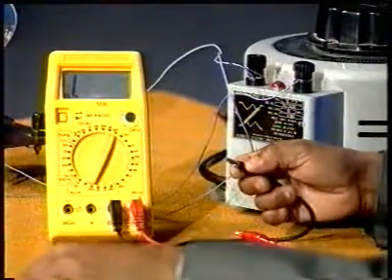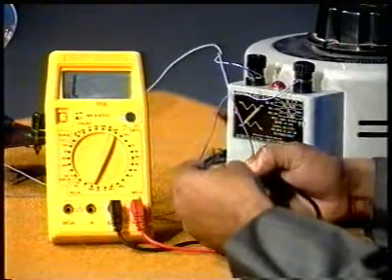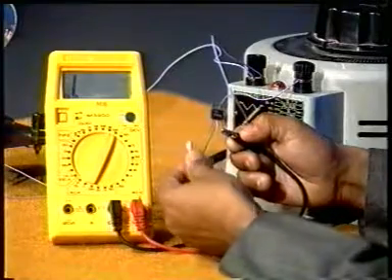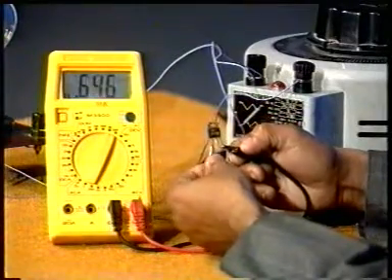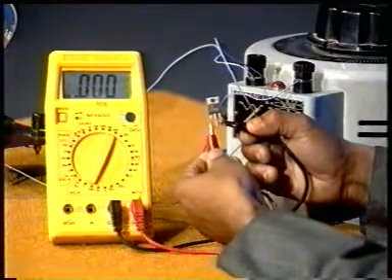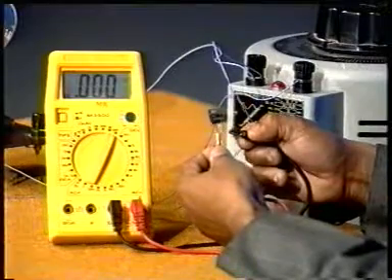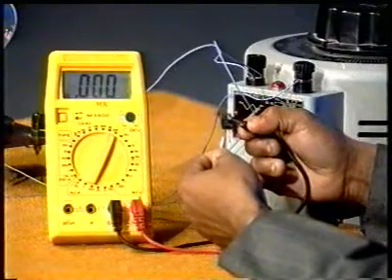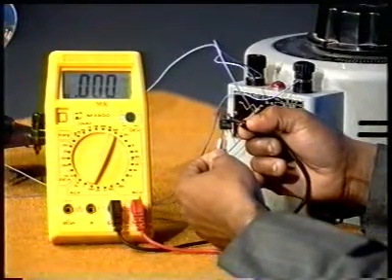Another component can be checked. This is between gate and cathode. It is showing short, 0 resistance. But between anode and cathode also it is short.